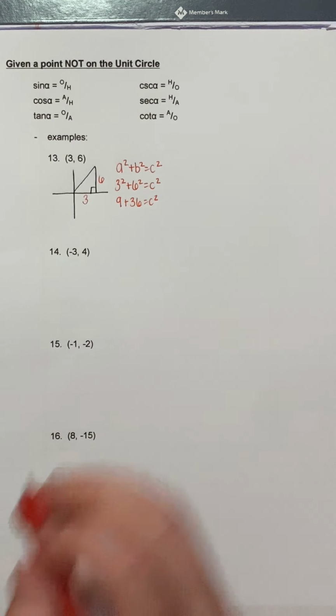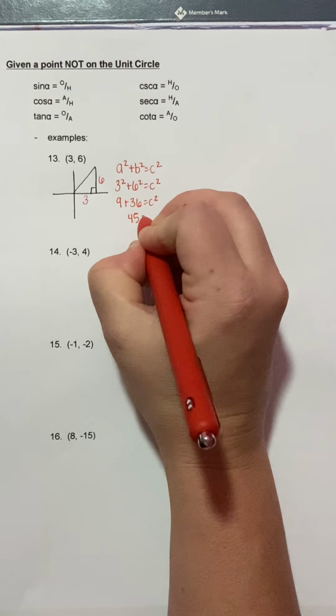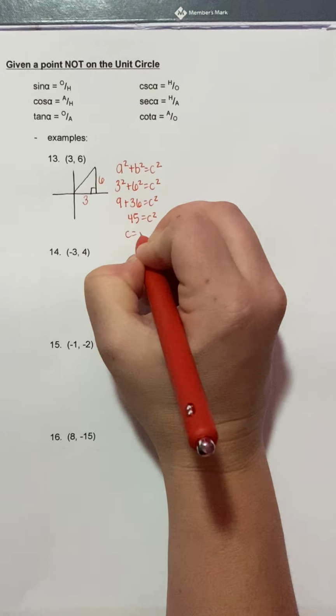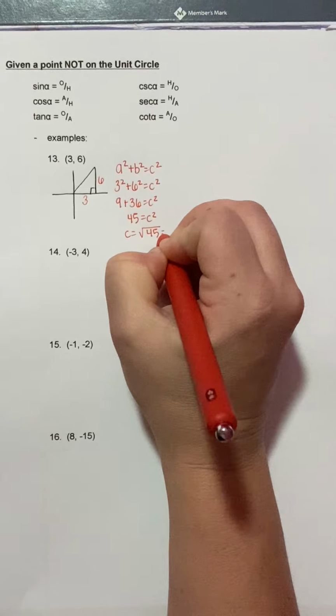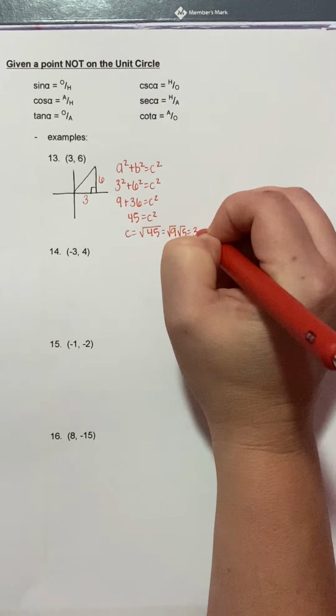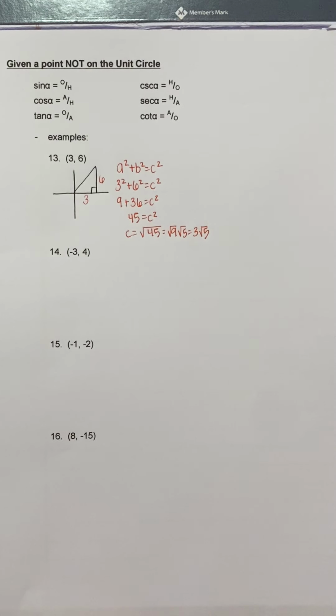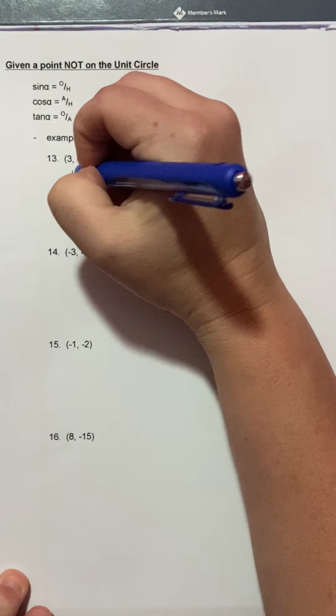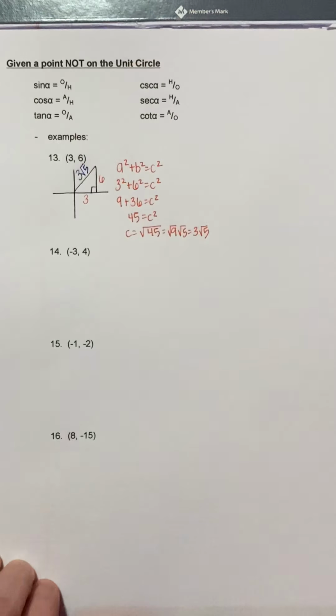So 9 plus 36 gives me 45. So 45 equals c squared, so c is the square root of 45. Now, 45 is 9 times 5. So remember, we've got to break this thing down. So this is the same thing as 3 times the square root of 5. So I'm going to come up here in my triangle and write 3 root 5.